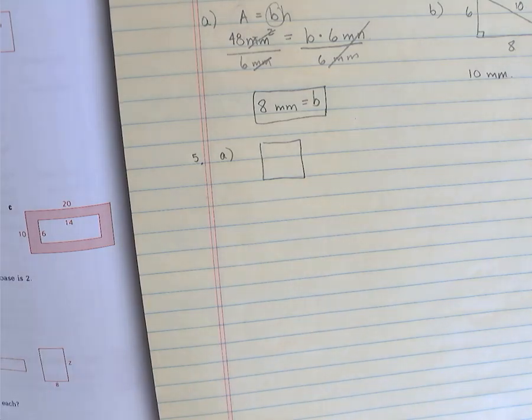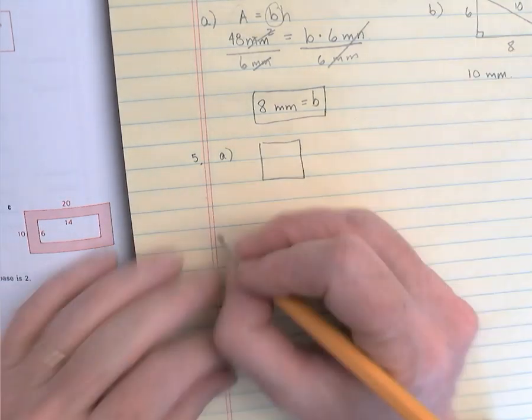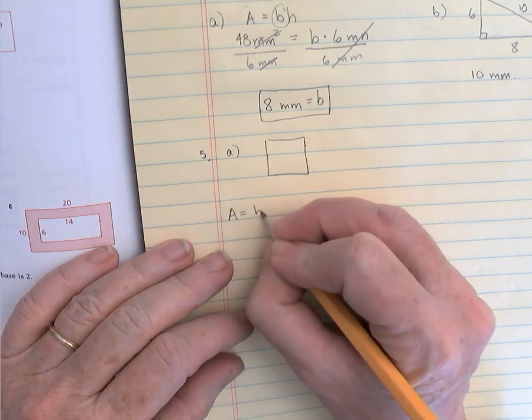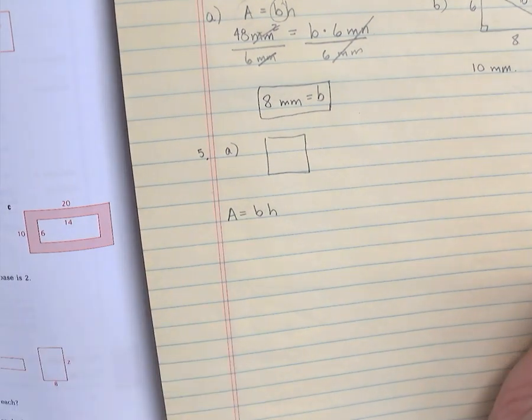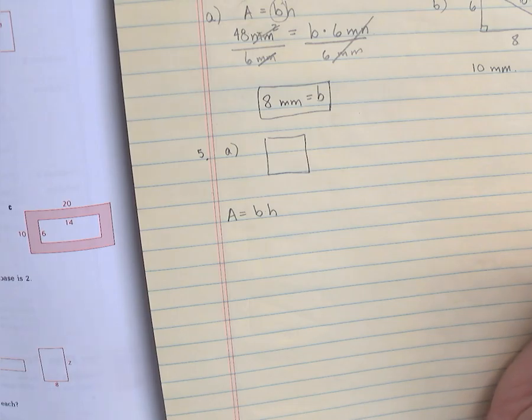For question 5, we're talking about area of a square. And what we know about a square is that our area is still base times height. A square, in fact, is a type of rectangle. It's just a rectangle that happens to have all congruent sides.